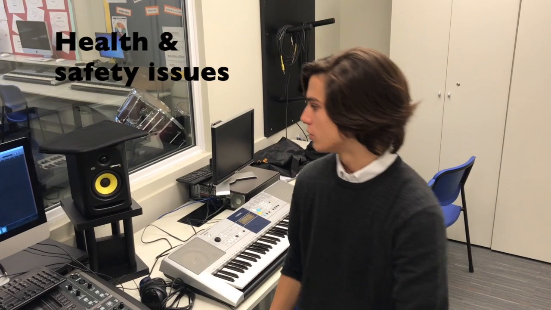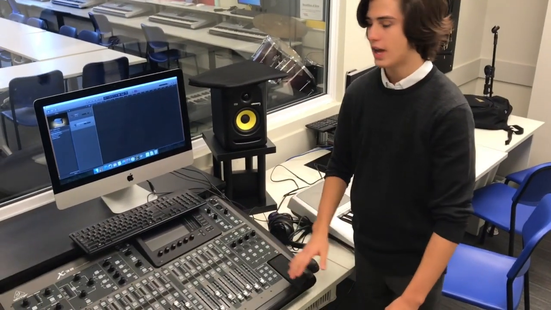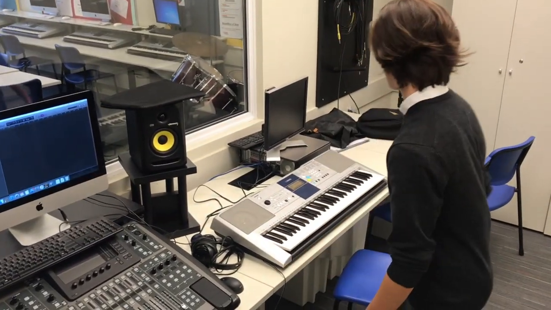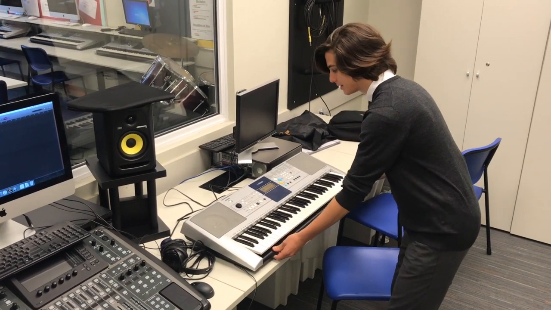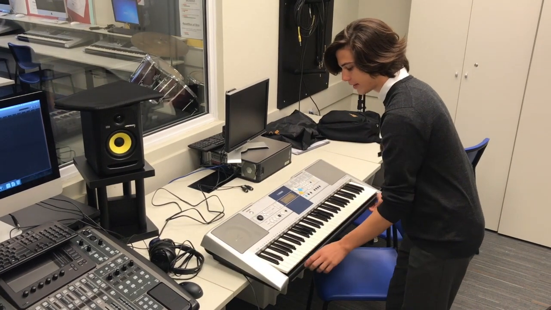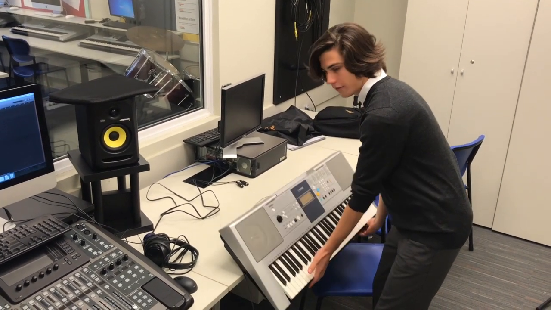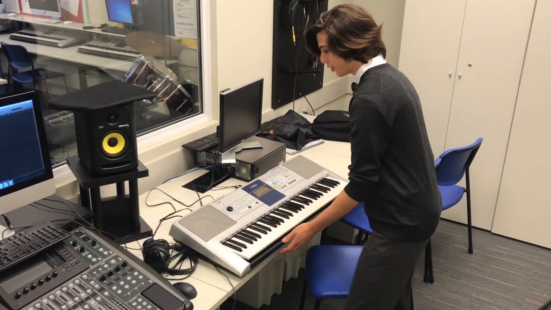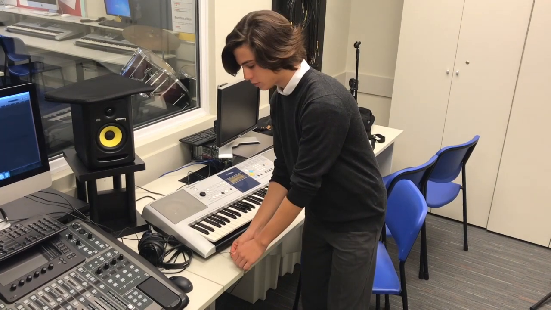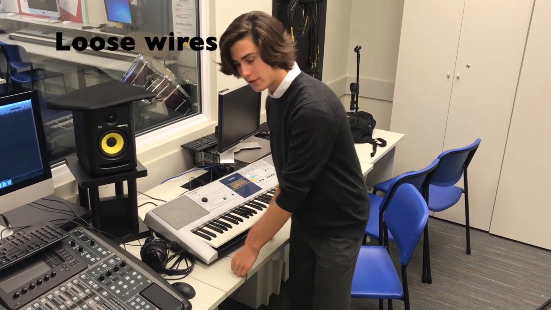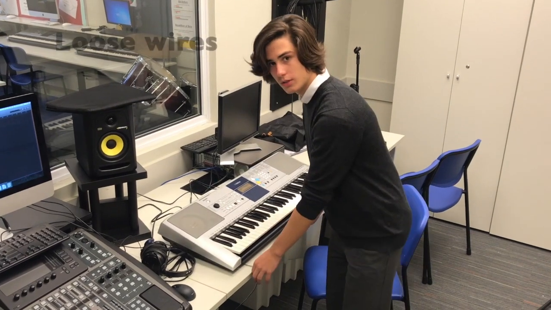So firstly, we need to know about the health and safety issues. For example, no drinks or food are allowed in this room, so nothing spills on the equipment and damages it. Secondly, the keyboard needs to be placed right at the center of the table. It can't be like this, otherwise if you try to play, it can fall off and also spoil the equipment, or be too far. Then the cables are stretched, and if they're stretched, they might be unplugged or even cut, so they need to be loose.